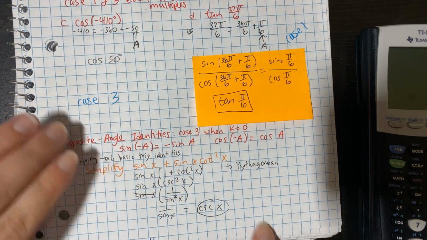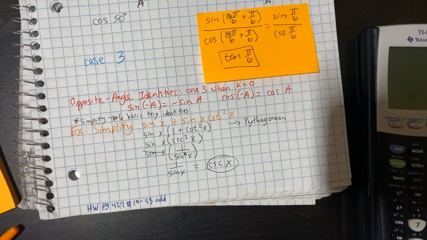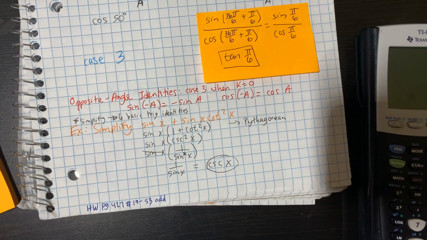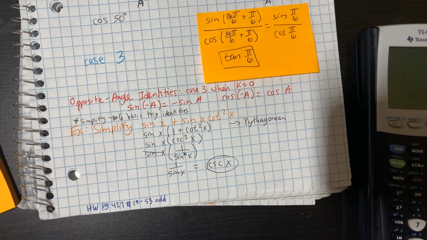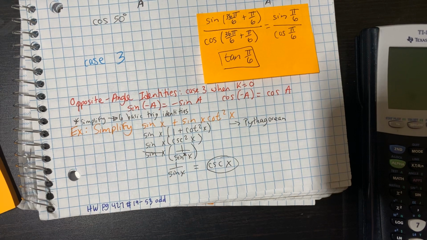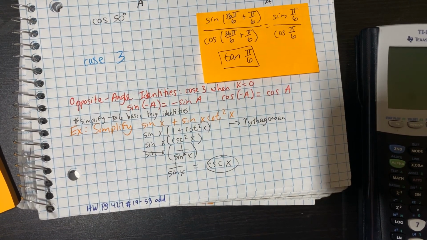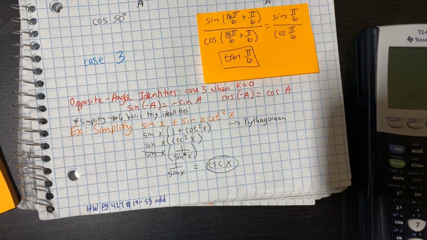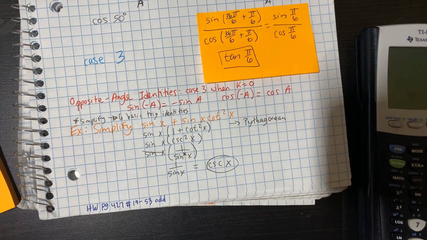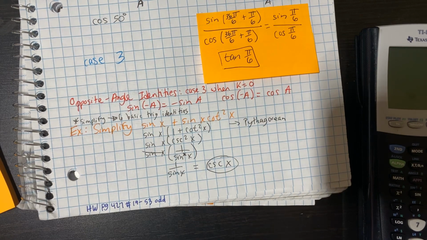All right, homework assignment. I cut it down, okay? So your homework assignment, I know it might seem like a lot, but this is less than it was supposed to be. Page 427, number 19 to 53 odds. Okay. All right. Let me know if you have any questions. We can hop on and chat and run through some problems if needed. Okay. Have a great week.